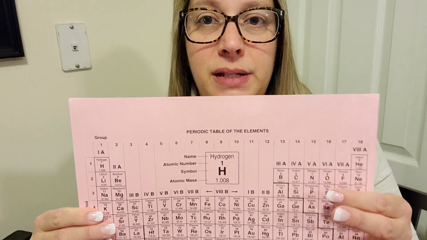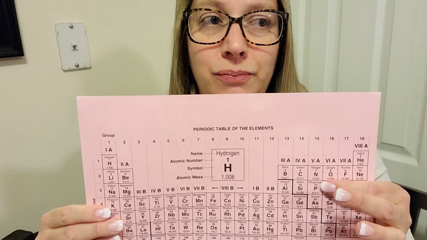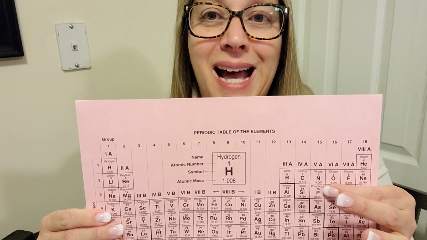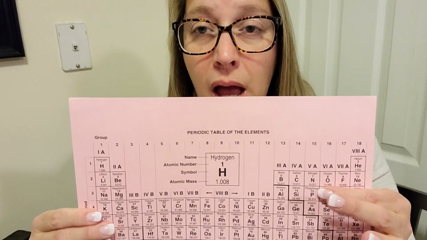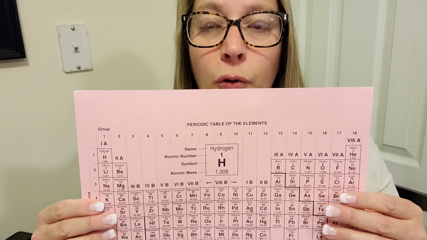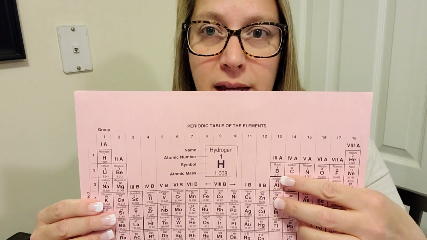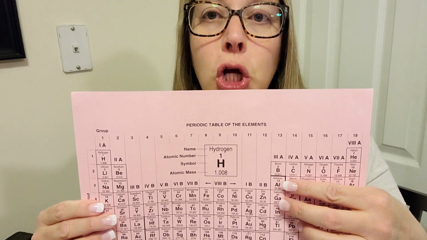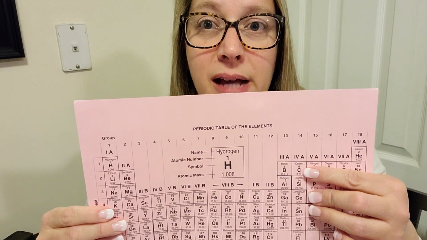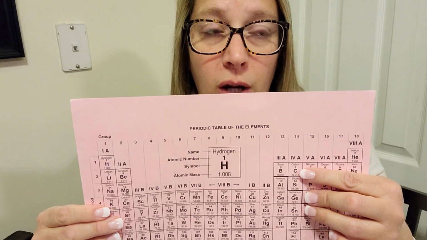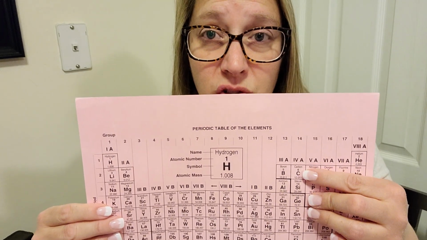So every element has something called isotopes. Isotopes are forms of the same element. Let's take carbon, for example. Carbon-12 is the most common form of carbon on Earth. But carbon has several different isotopes. Carbon has a carbon-13 isotope, carbon-14, carbon-15. Those are all different forms of carbon.